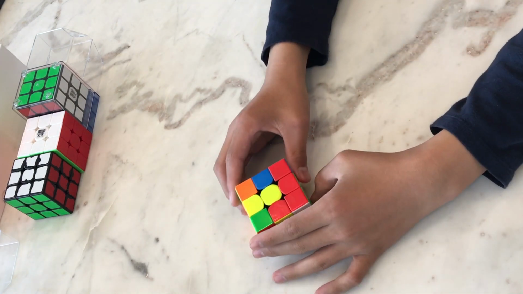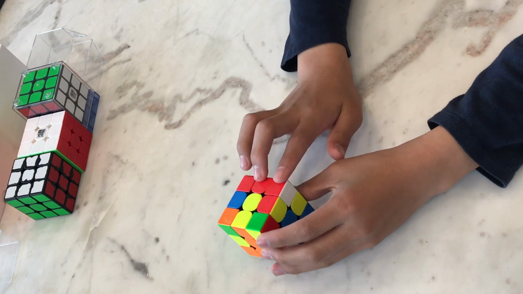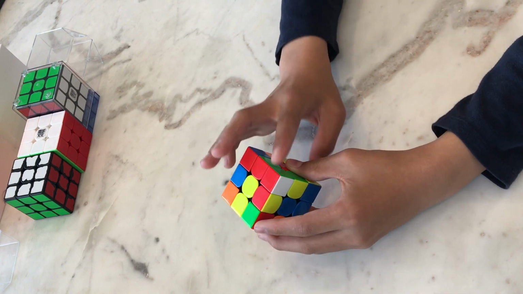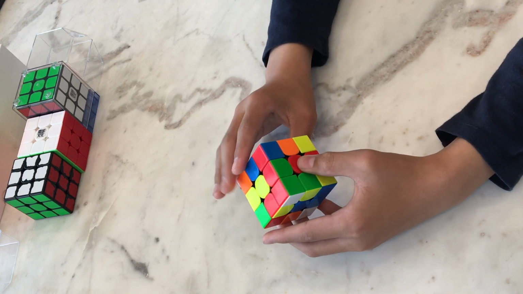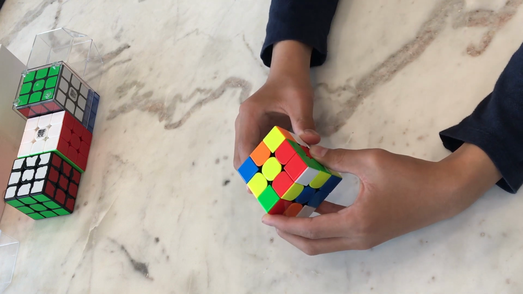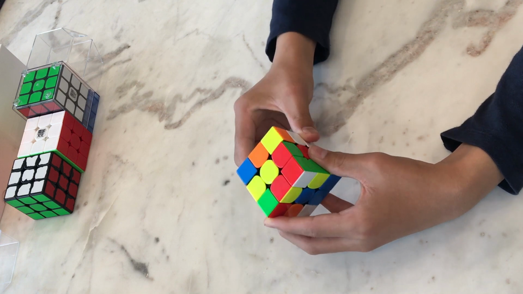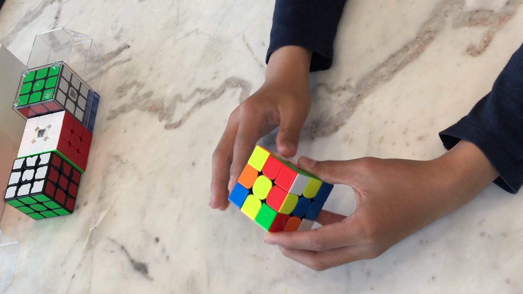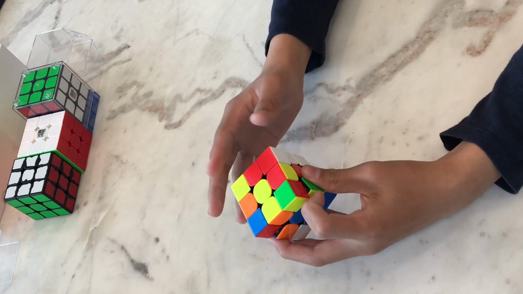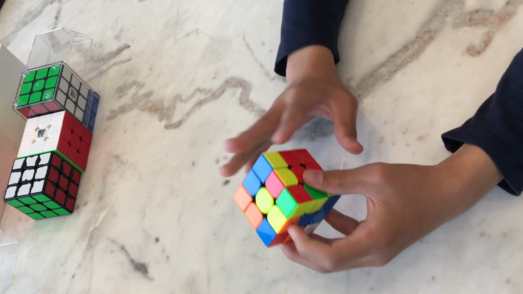Two other really easy cases are where the F2L pair is already made and you just need to insert it. This is for the right side, where you do R, U prime, and R prime. You do R to bring it out, and then you do U prime to insert it, and then you do R prime to bring it back down.